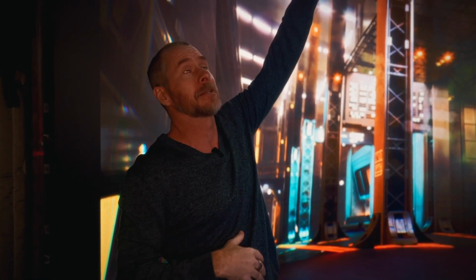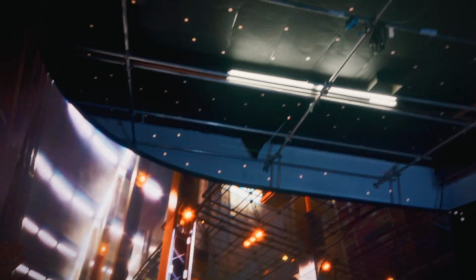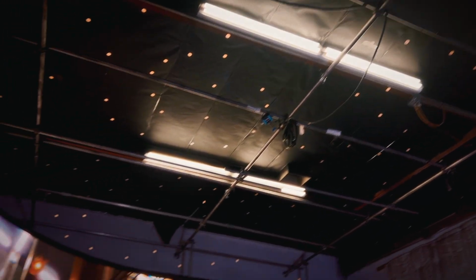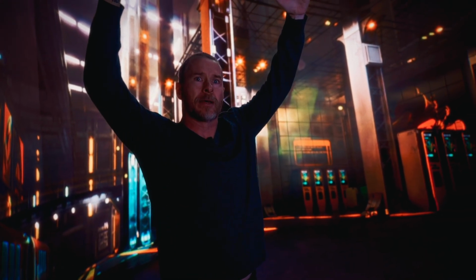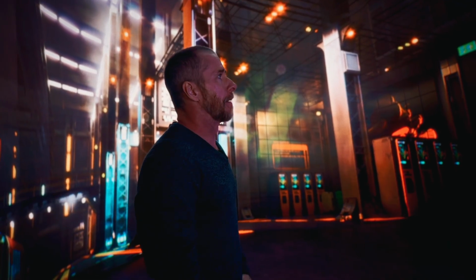Like here, they had talked about putting a ceiling LED wall in, but the roof of the building is not rated to support that amount of weight. So they would have had to reinforce the roof if they wanted to put an LED ceiling in here. So they opted not to do it.